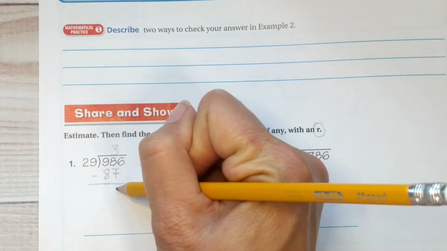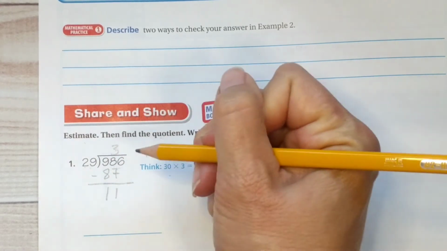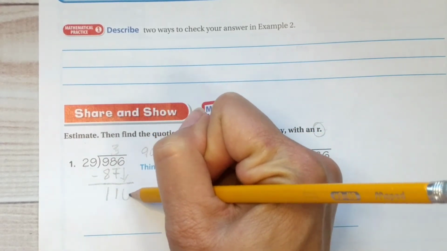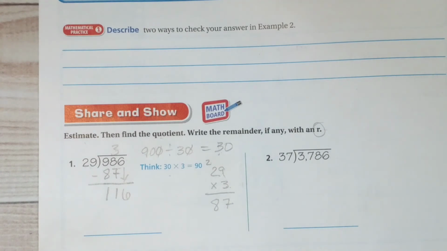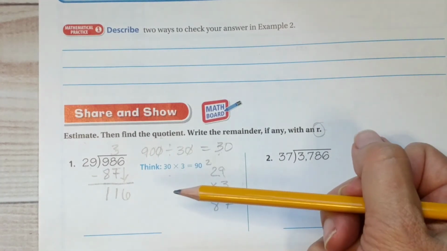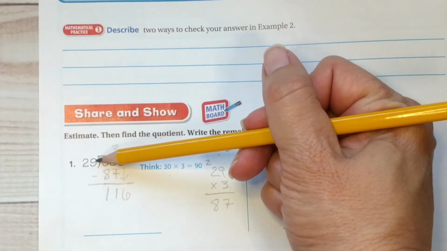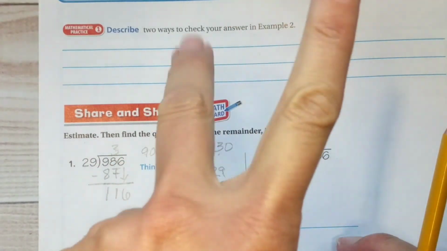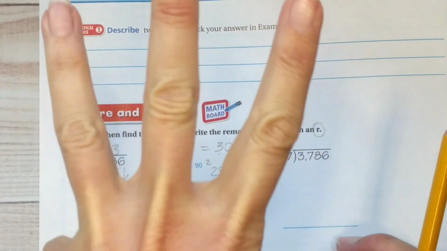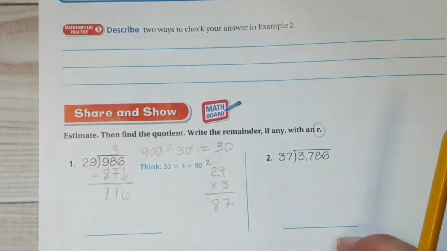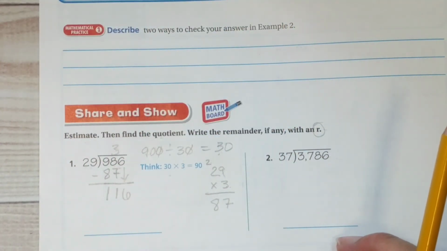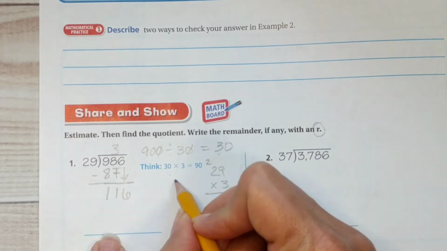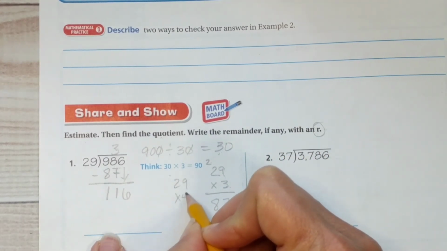8 take away 7 is 1. 9 take away 8 is 1. Bring down the 6. Okay, so let's think for a minute. Let's count by 30s. 30, 60, 90, 120. So if we got up to 4, we'd have 120. I wonder if that would work. Let's try it. Let's do 29 times 4.